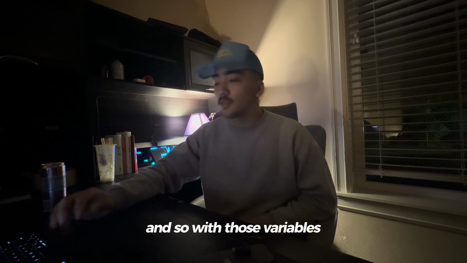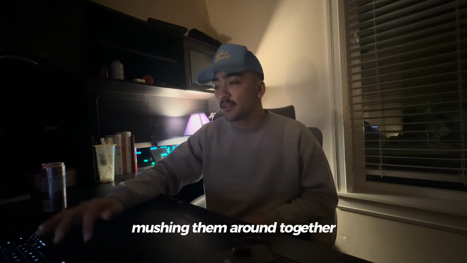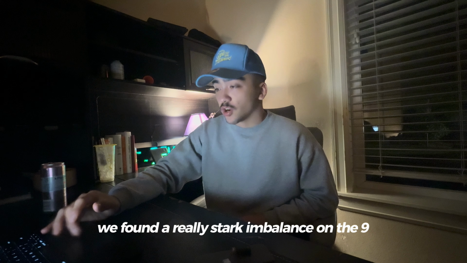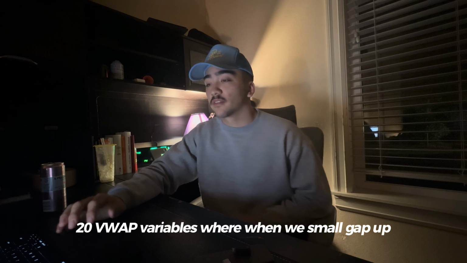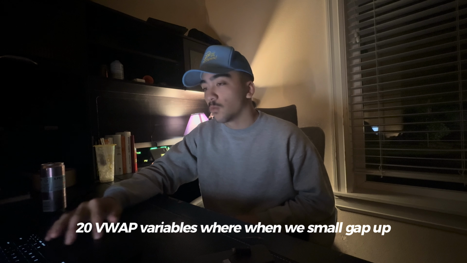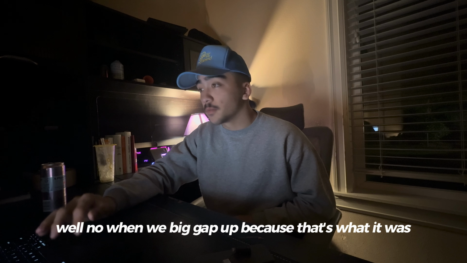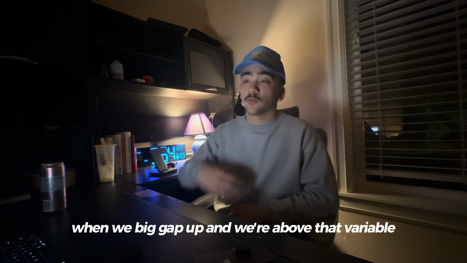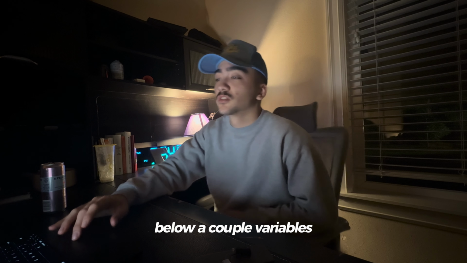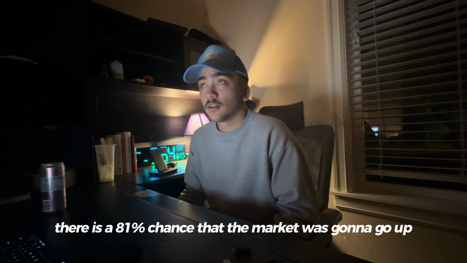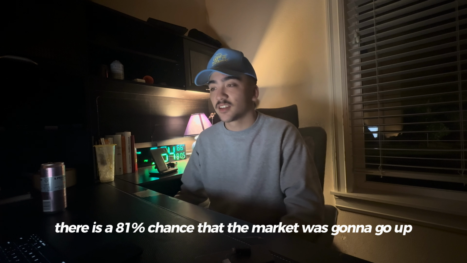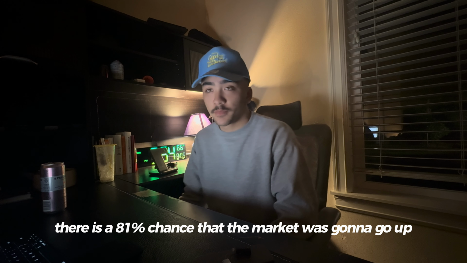With those variables, mushing them around together, we found a really stark imbalance on the 9, 20, VWAP variables, where when we big gap up, and we're above that variable, below a couple variables, there is an 81% chance that the market was going to go up.